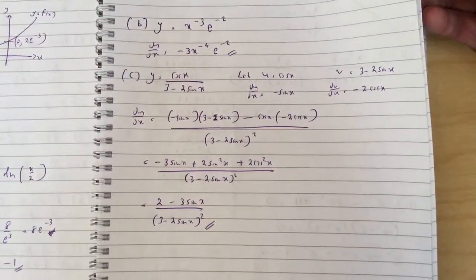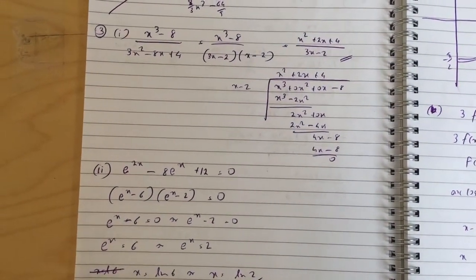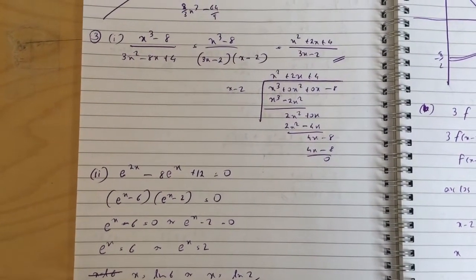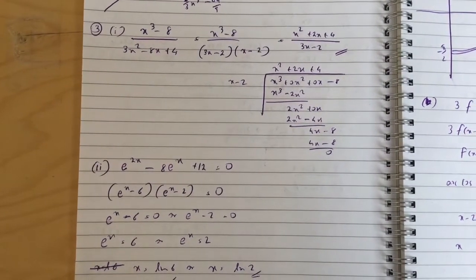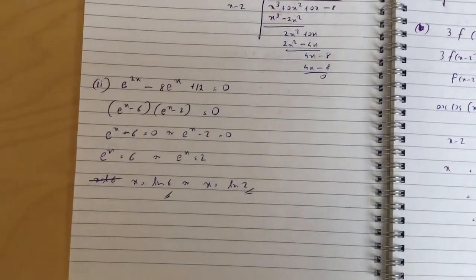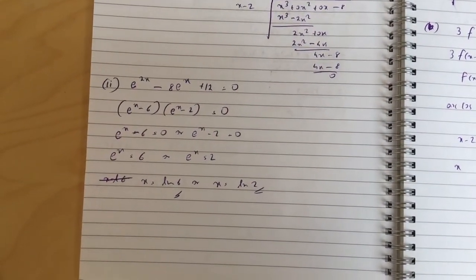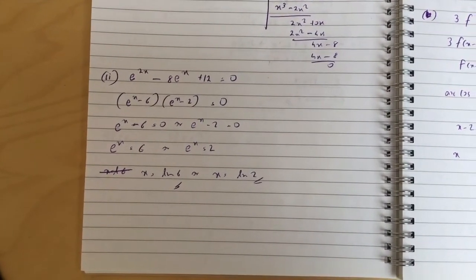Okay, and question 3. So what I did is I factorized the denominator, which works out to be 3x minus 2 times x minus 2, and then I divided using long division, and then it doesn't cancel any further, so it becomes x squared plus 2x plus 4 over 3x minus 2. Part 2 is quite easy, you just factorize it again, so you get e to the x minus 6, e to the x minus 2, so e to the x equals 6, so x equals ln 6, and e to the x equals 2, so x equals ln 2.